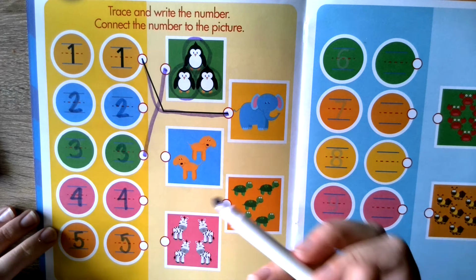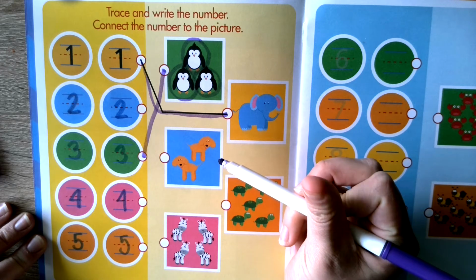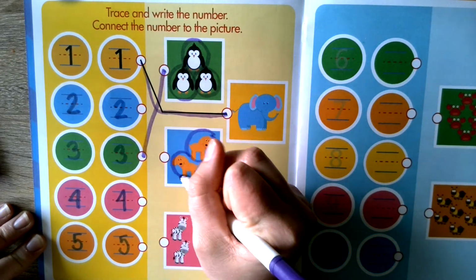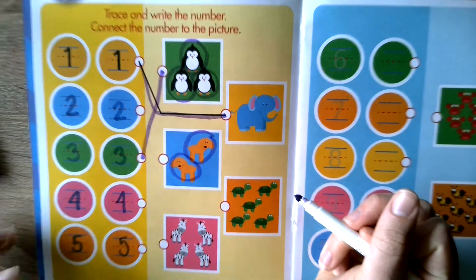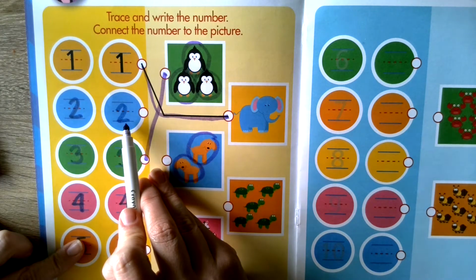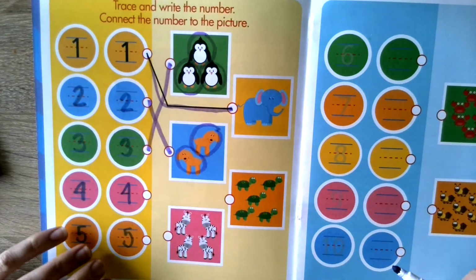Let's go down here and count our dogs. So I want you guys to count with me. So I have 1, 2. So I have 2 dogs. My number 2 is right here. So I'm just going to connect that box to my dogs.